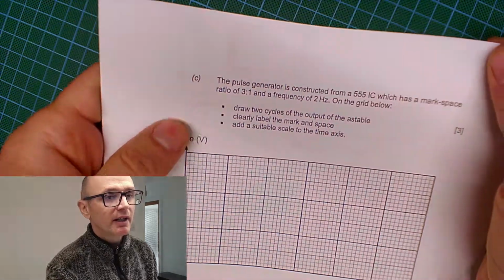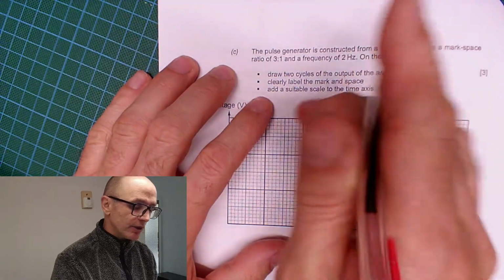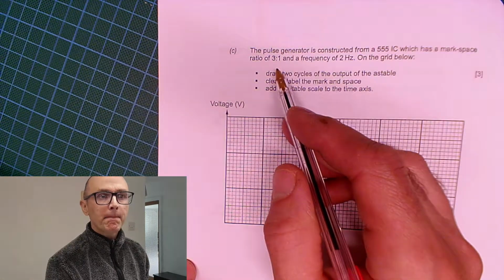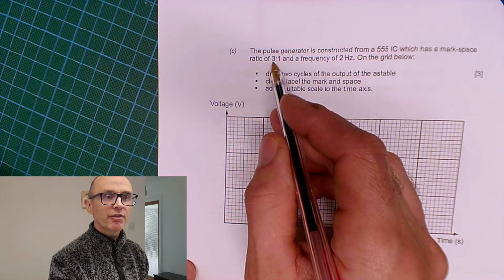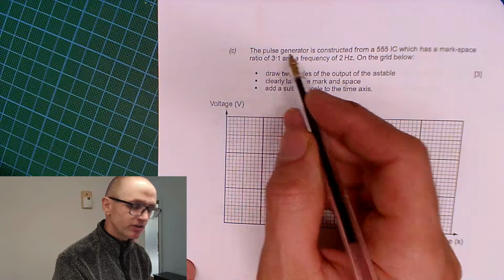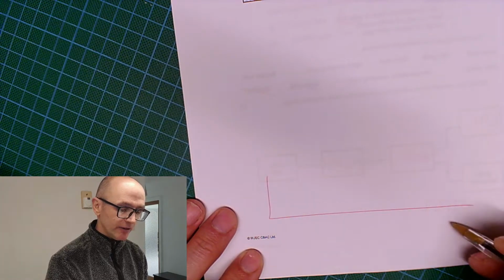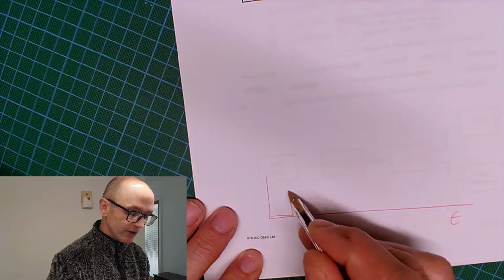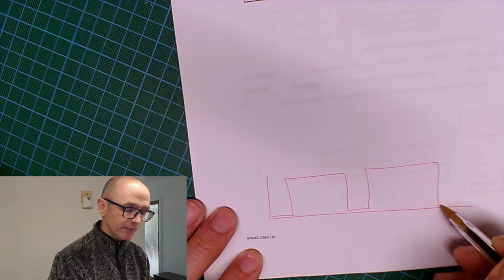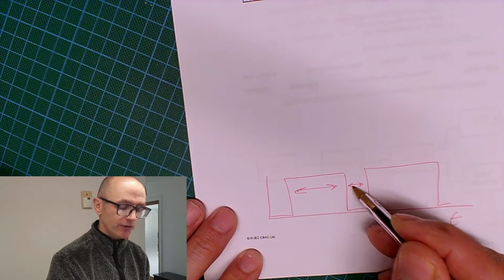The next one is the one which probably caused the most problems with this question. We've got this pulse generator, this thing which does the high, the low, the high, the low. And it's doing the highs for 3 times the duration of the lows. So that's the mark, that's the space. So this 3-to-1 ratio. In other words, if I just quickly sketch this out, if this is time, it goes on for a period and then off for a period and then like that. So this is 3 times the time of this.